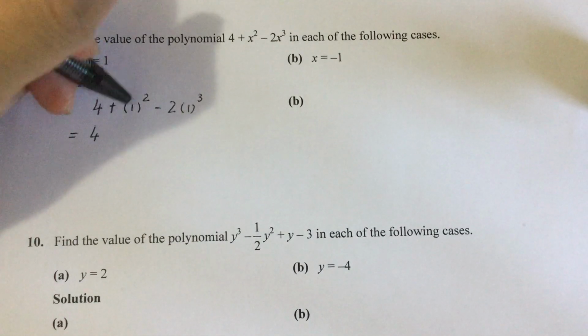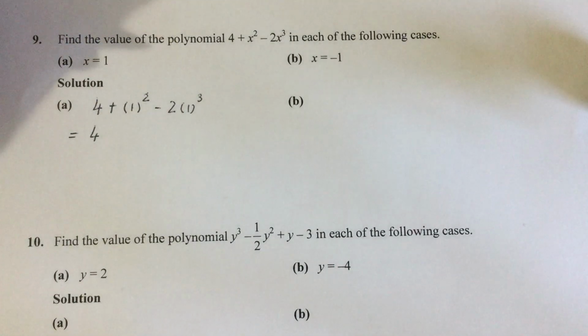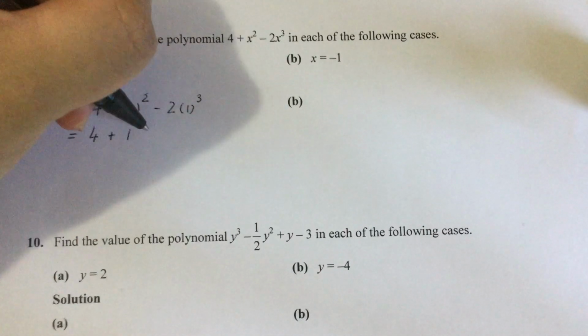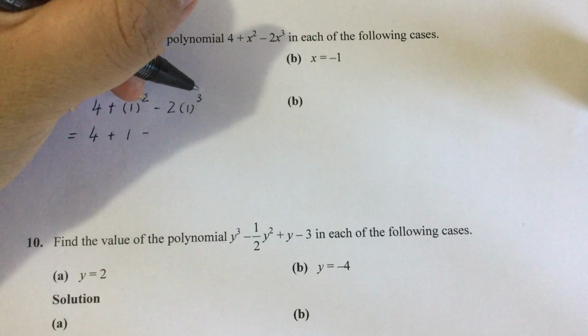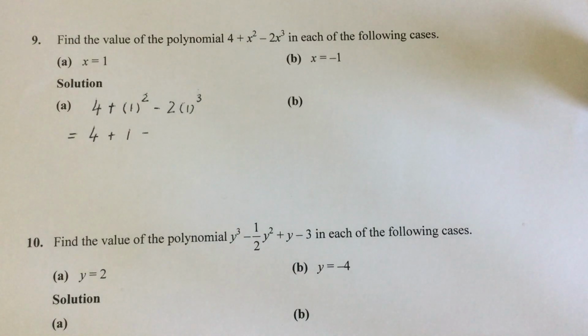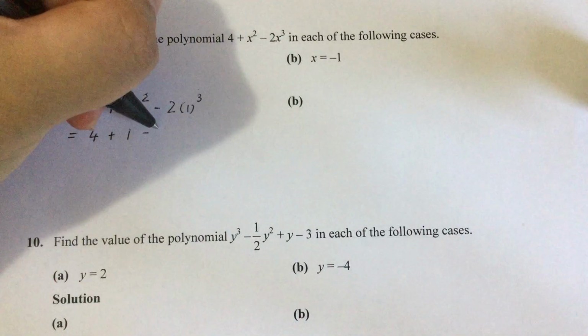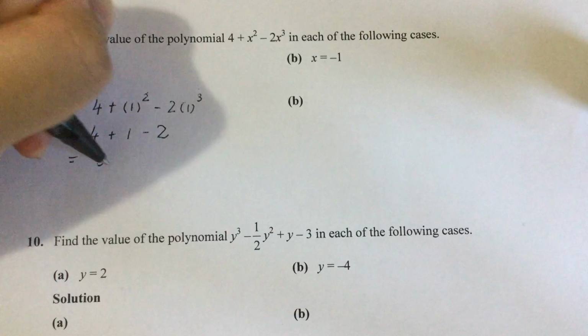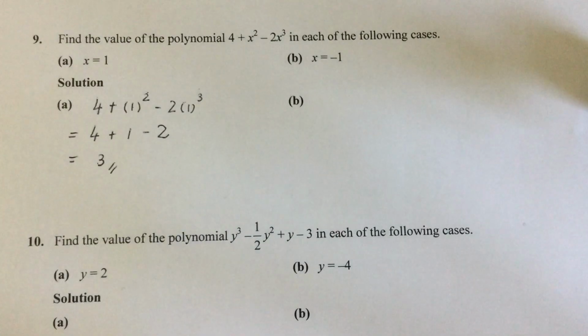4, 1 squared, that means 1 times 1. 1 times 1 is 1, so this is plus 1, minus 1 cubed. 1 cubed is 1 times 1 times 1, that is 1 again. 1 times 2 is 2. So we finish this one. This is 4 plus 1 minus 2. The value for this one is 3. So we finish part A.